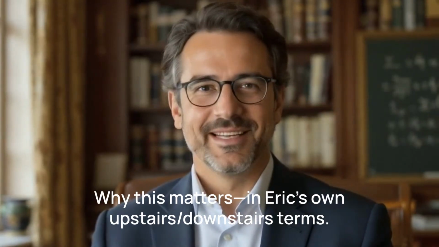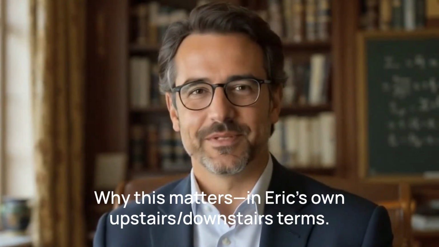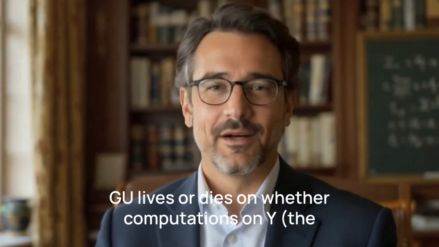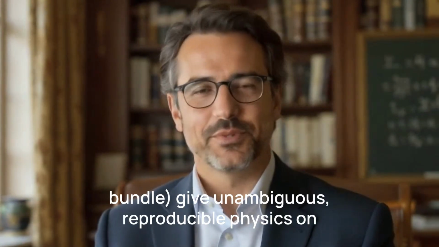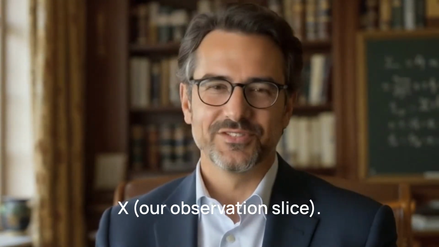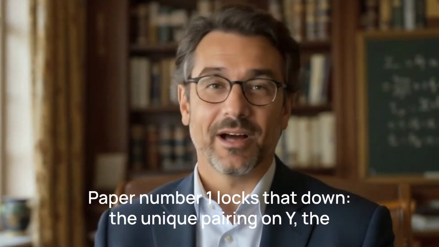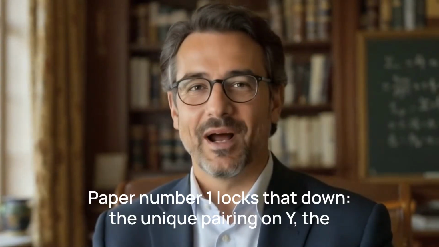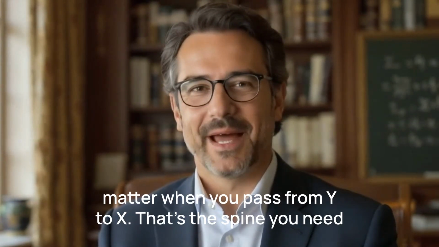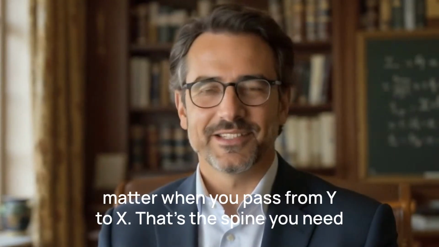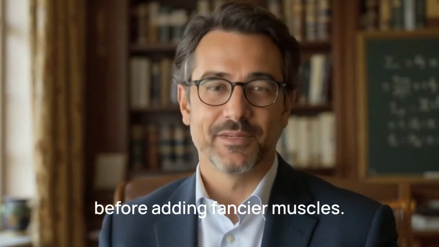Why this matters, in Eric's own upstairs-downstairs terms. GU lives or dies on whether computations on Y, the bundle, give unambiguous, reproducible physics on X, our observation slice. Paper number 1 locks that down. The unique pairing on Y, the symmetry-true blocks on Y, and the proof that order doesn't matter when you pass from Y to X. That's the spine you need before adding fancier muscles.